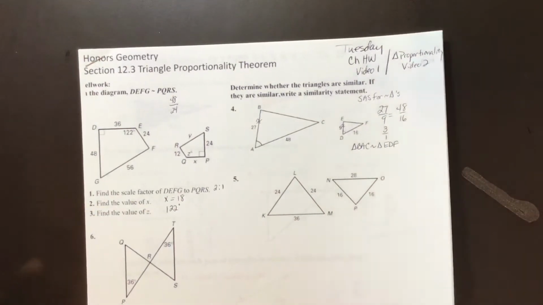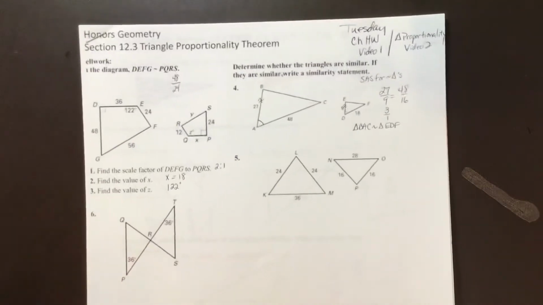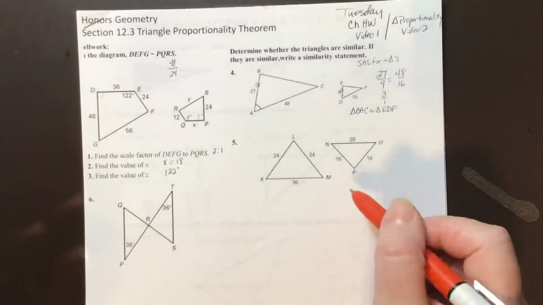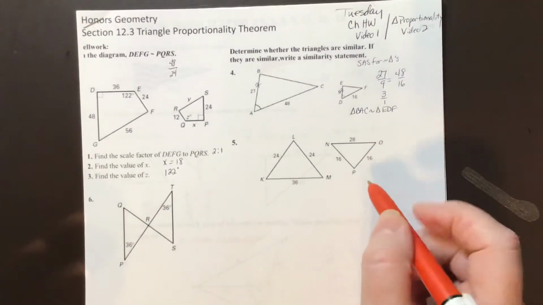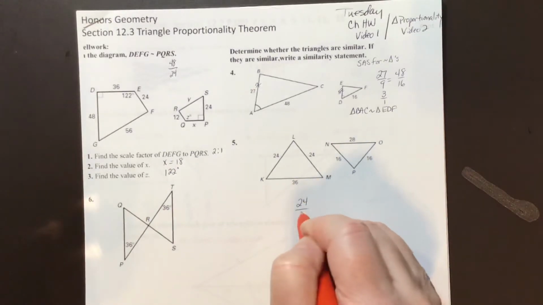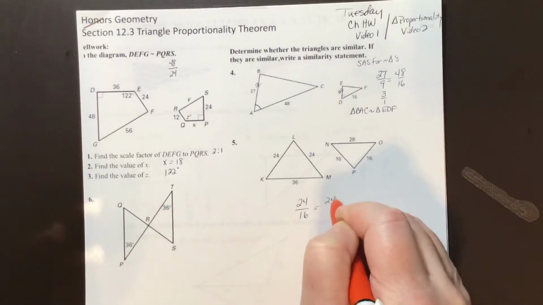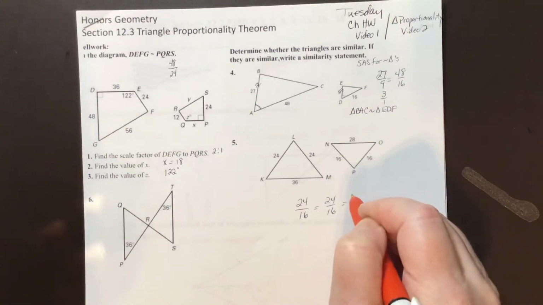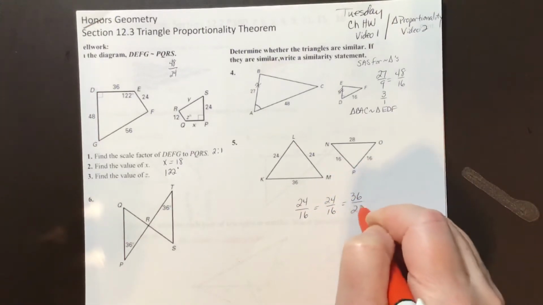Number 5, are these triangles similar? Well, I'm thinking we're going to have to tell if they're similar by side, side, side. So we'll have 24 is to 16, as 24 is to 16, as 36 is to 28.